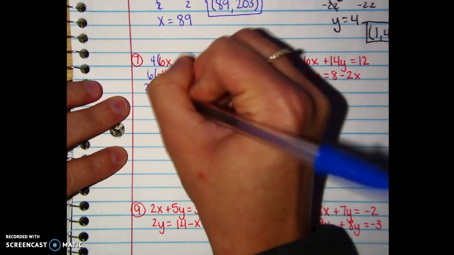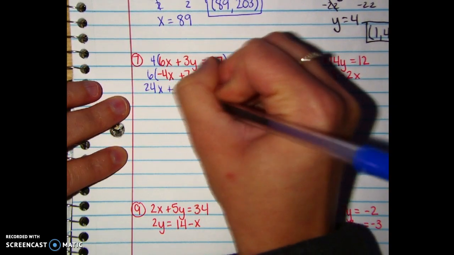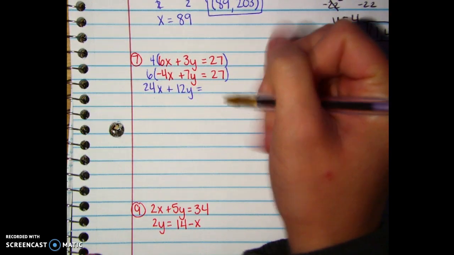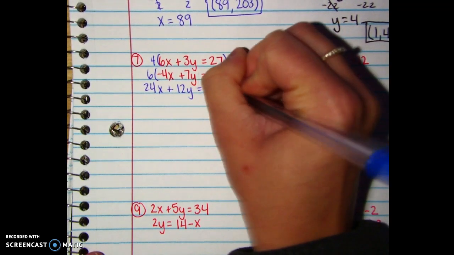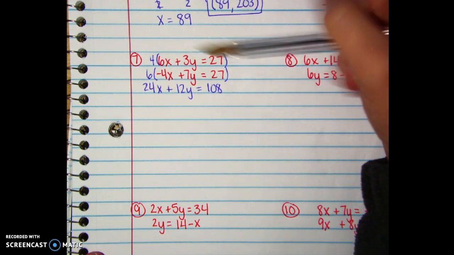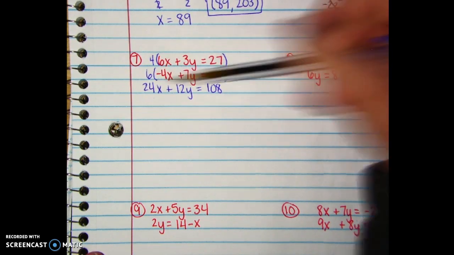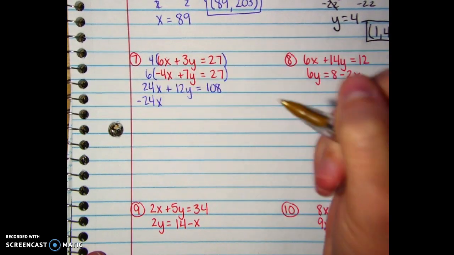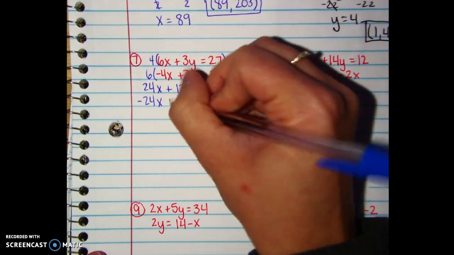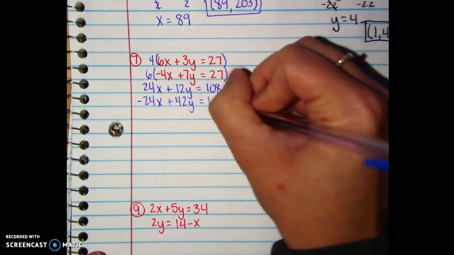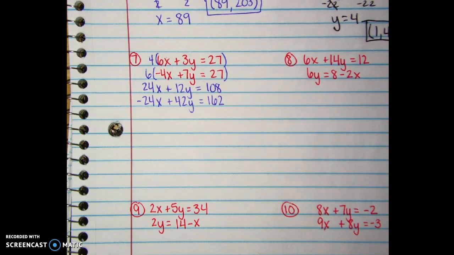So 24x plus 12y equals 27 times 4 is 108. And that's just by multiplying this, this, and this by 4. Now I'm going to multiply these three numbers by 6, so I get negative 24x plus 42y, and that equals 162.